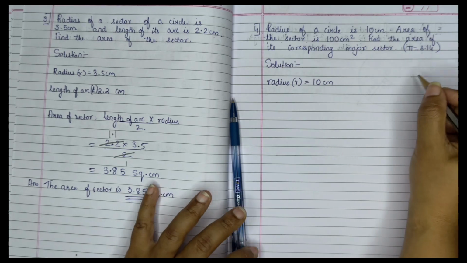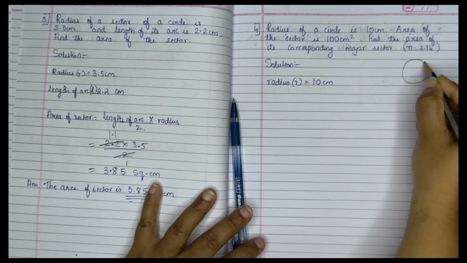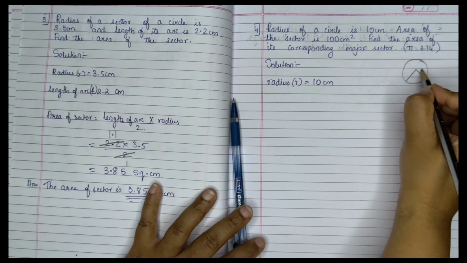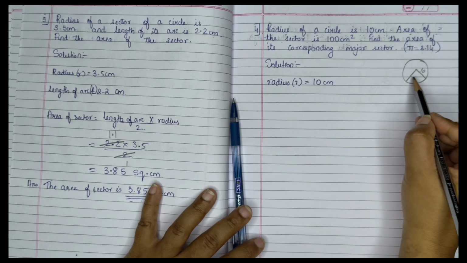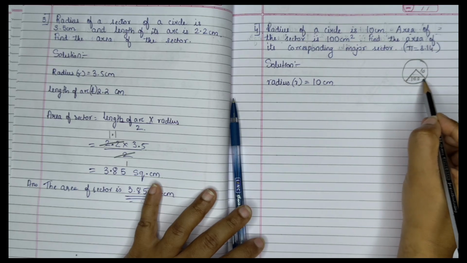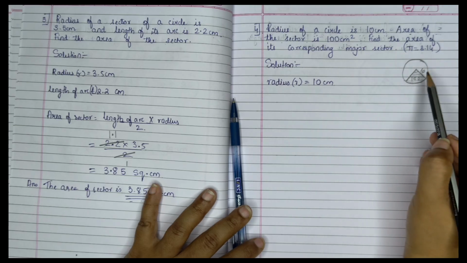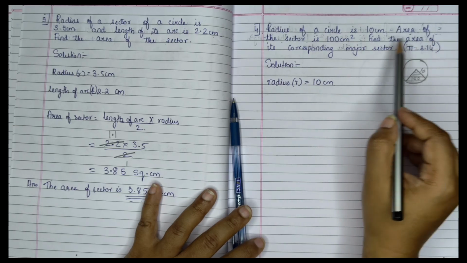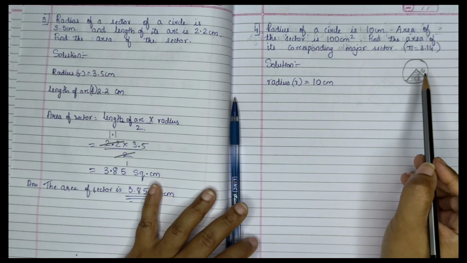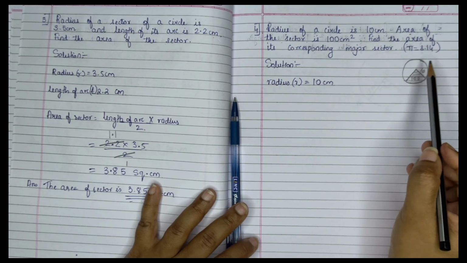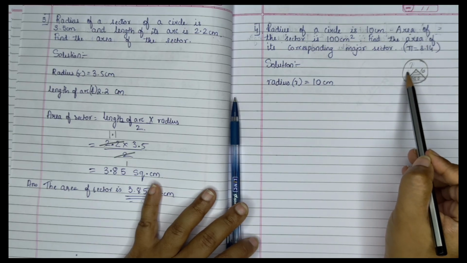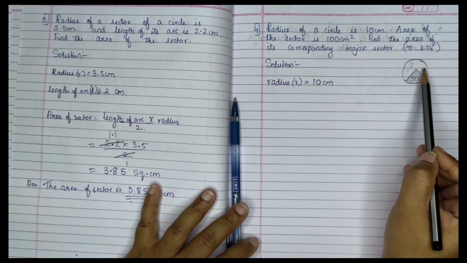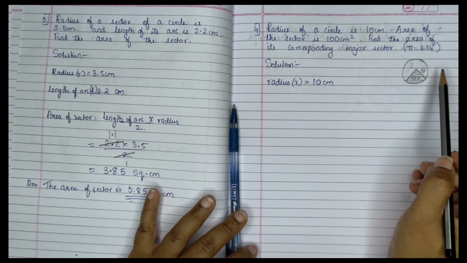Suppose this is a circle. The radius is given, 10. This sector is given 100. This shaded part is given 100. That means this area is given 100. Find the area of the corresponding major sector. Suppose this is your sector. Minor sector is given, we have to find this major sector. Understood? We have to find the area of this major sector.